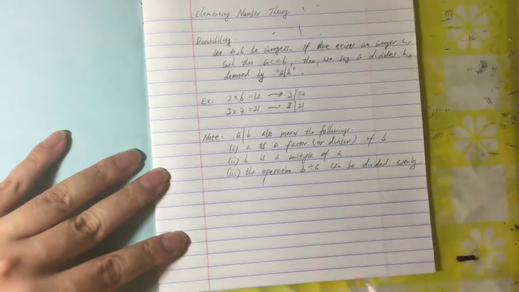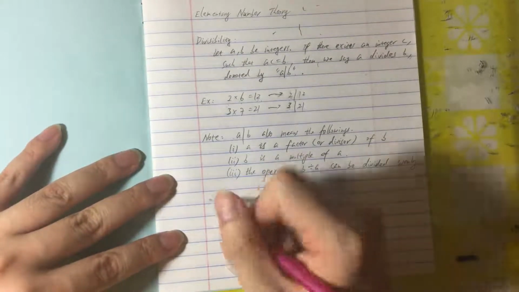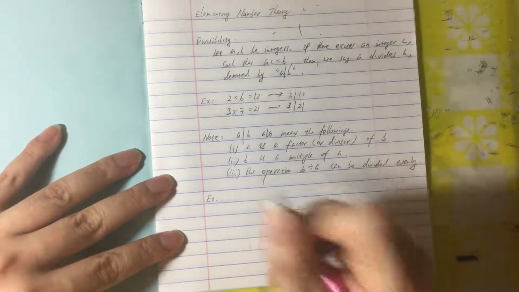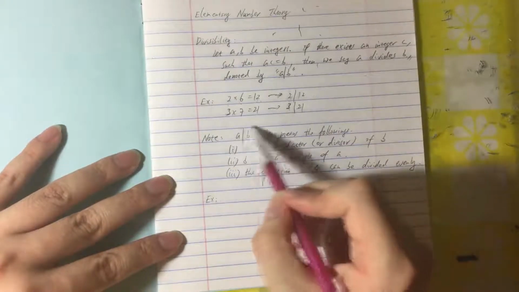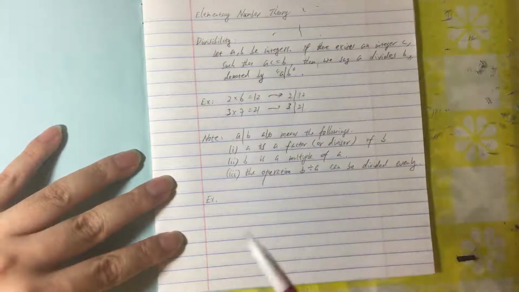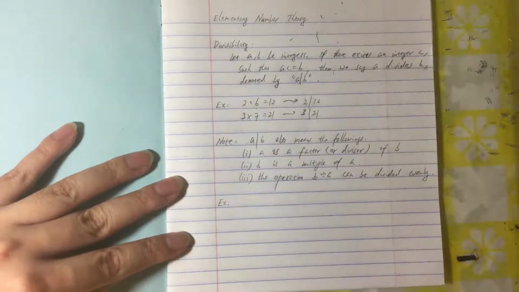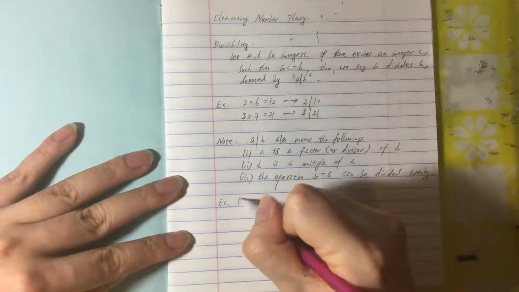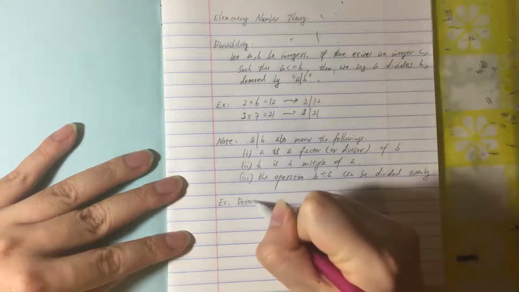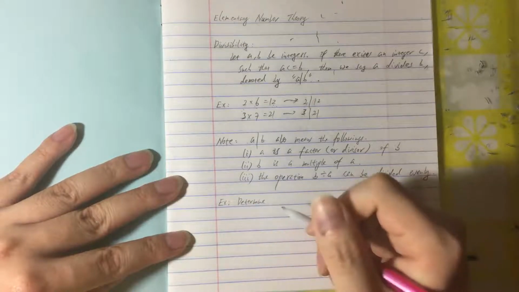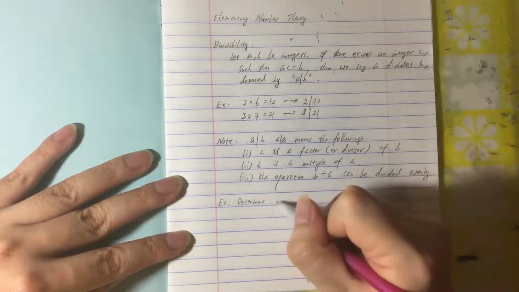Now let's look at some simple examples about divisibility. Divisibility is a statement. A divides b is a statement. It could be either true or false. Determine the truth value for each of the following statements.